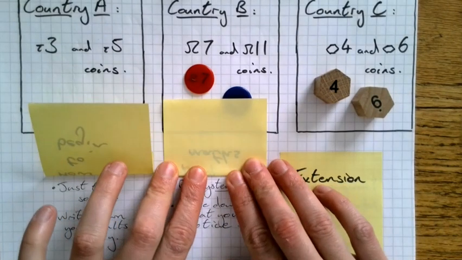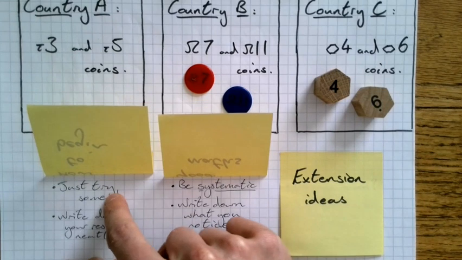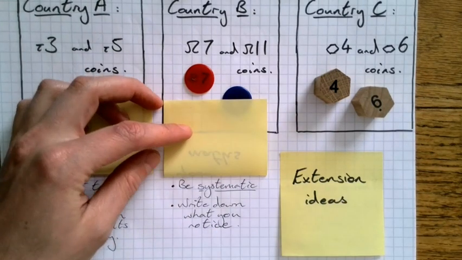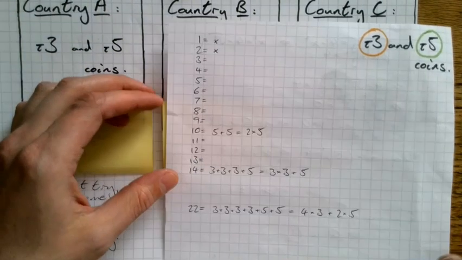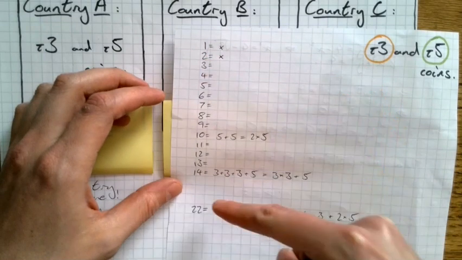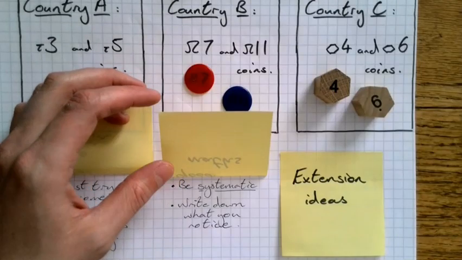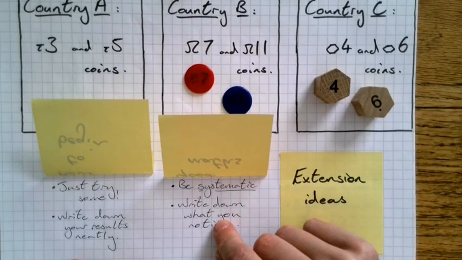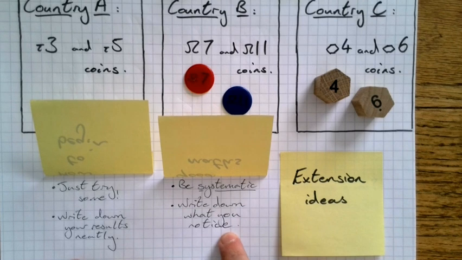Be systematic. So you might start out doing some random stuff, but as soon as you get your head into it, be systematic like I was here. Try to work through the numbers. And if you notice something about the numbers that you can or can't get, write it down so you don't lose that.